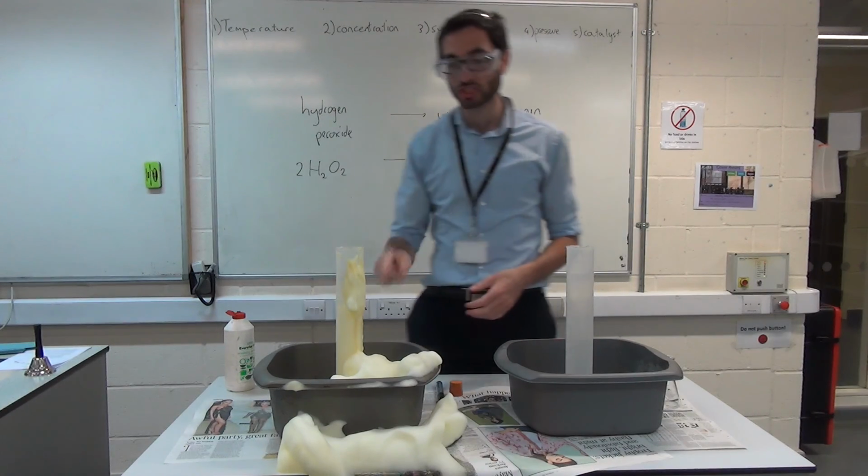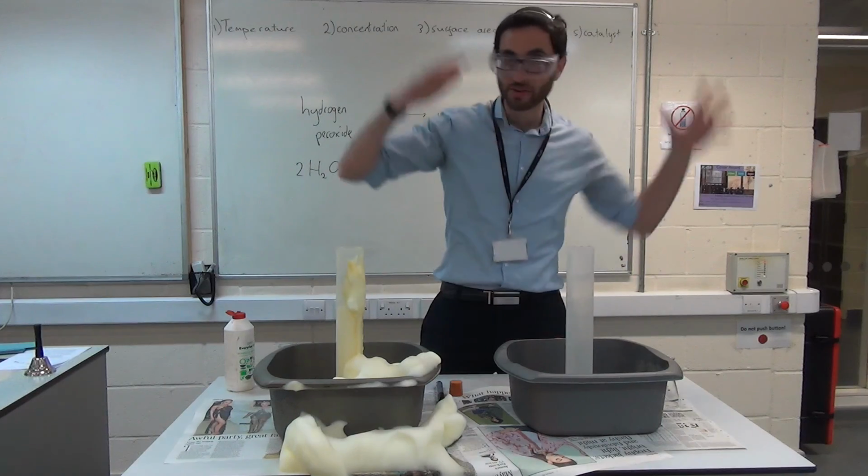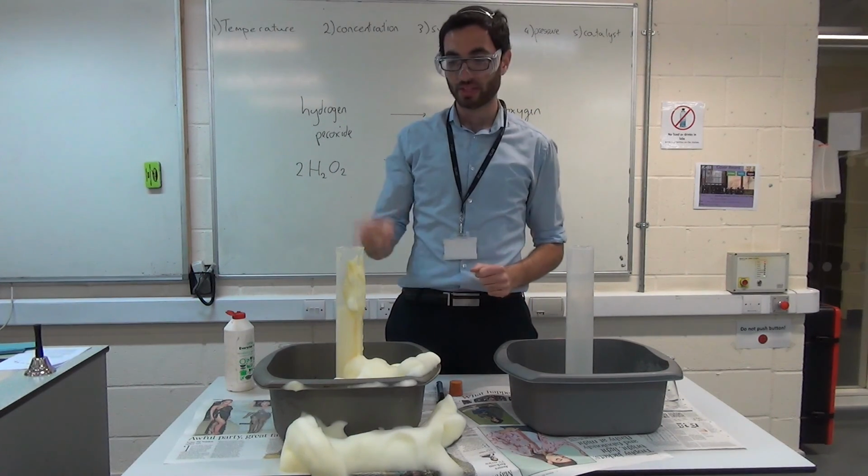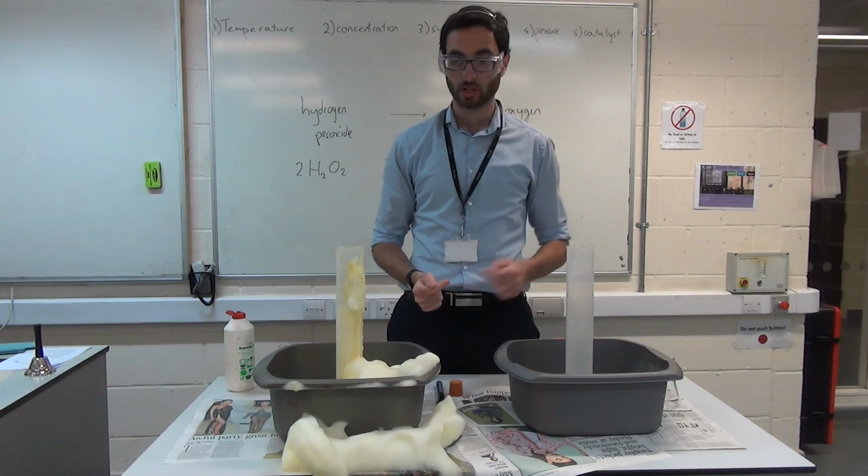But you can see just how much quicker the catalyst makes that reaction go. If I left this one for a week, I'd generate the exact same amount of oxygen. But this one goes in seconds and it's finished. This one takes a very long time indeed.